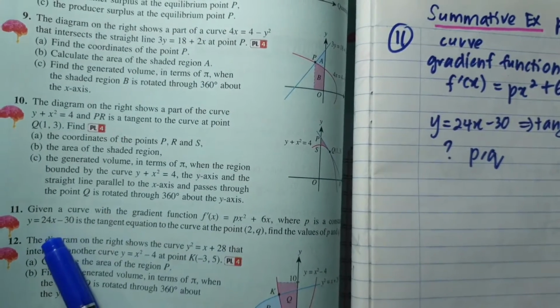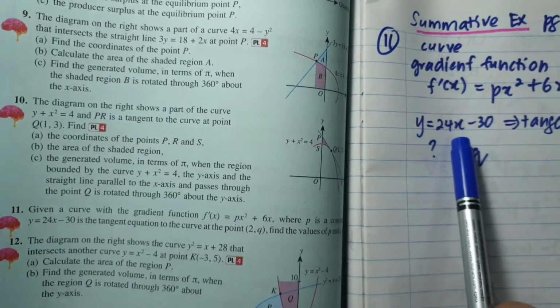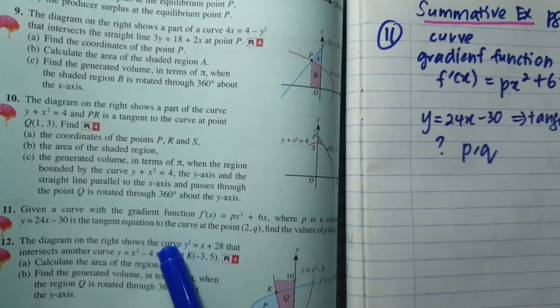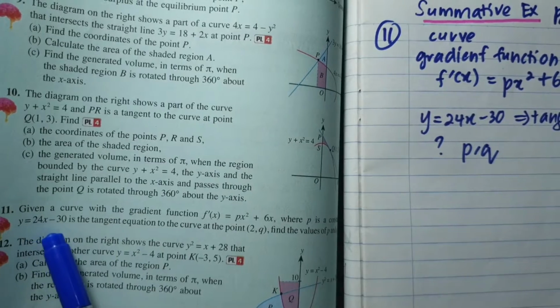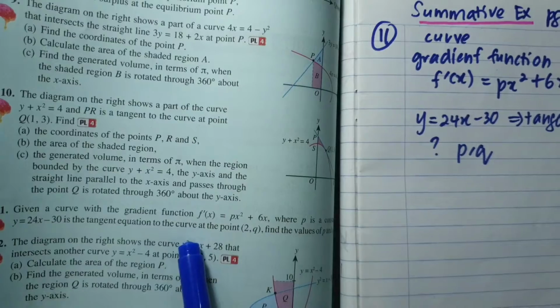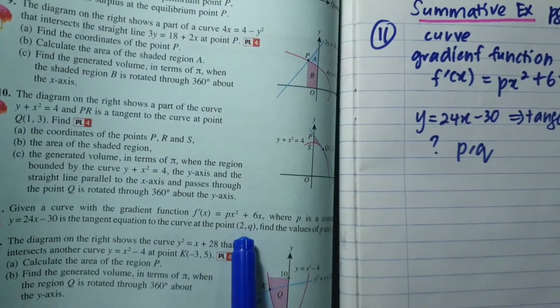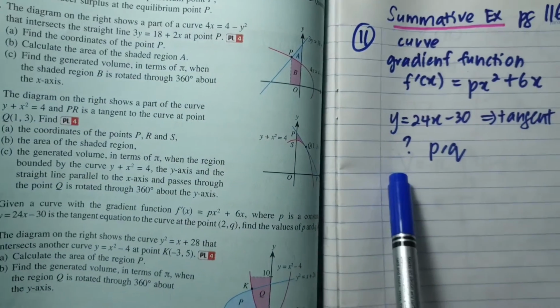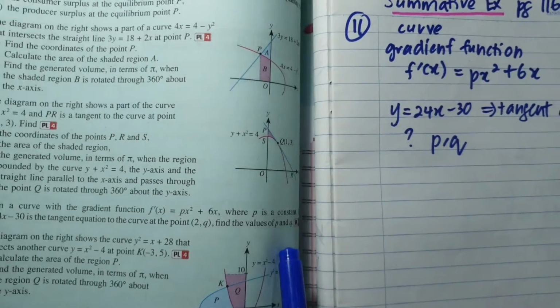Y equals 24x minus 30 is the tangent equation to the curve at point 2q. Find the values of p and q.